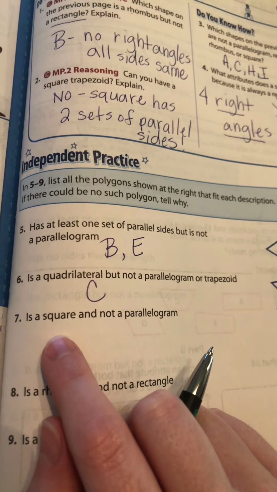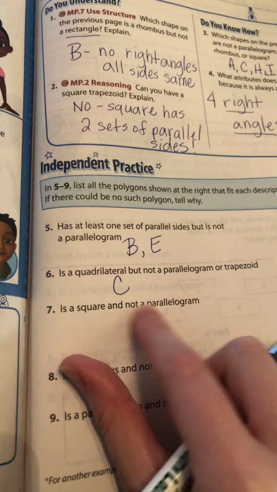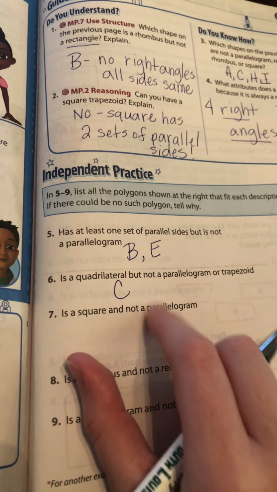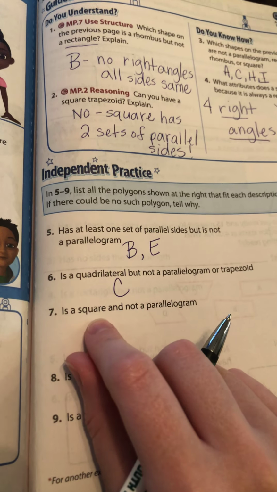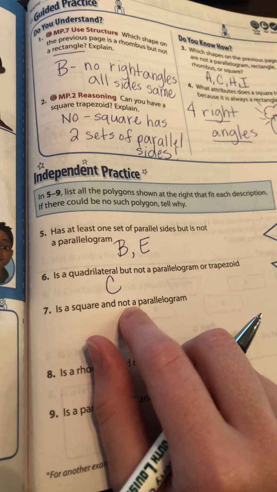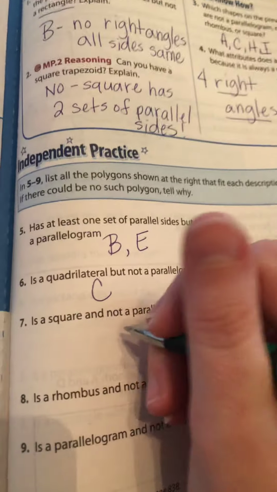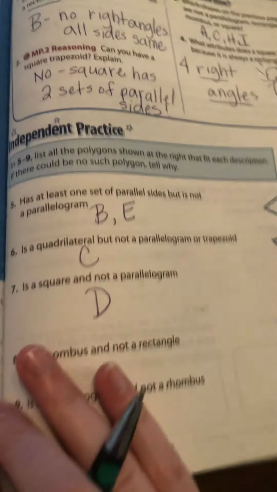Is a square and not a parallelogram. Okay, so parallelogram is those parallel sides, and it's a square, so it has to have equal, but not a rhombus or anything like that. Not a parallelogram, not a slanted rectangle. So a true square. That's going to be D. Bum, bum, bum, bum. D.